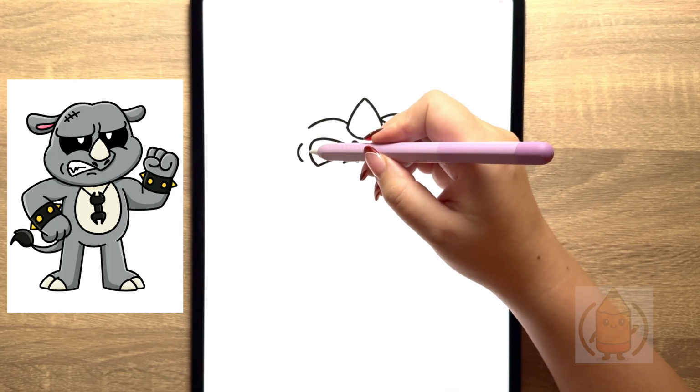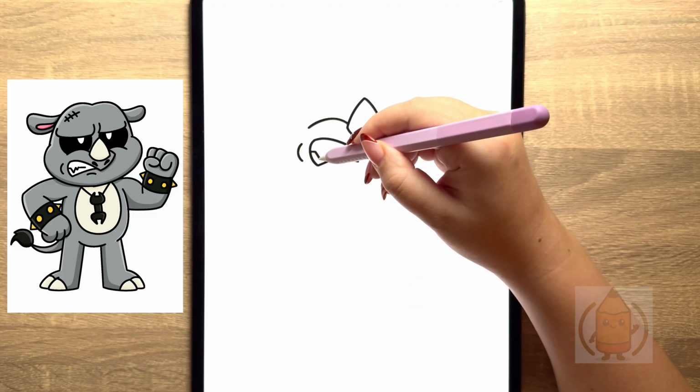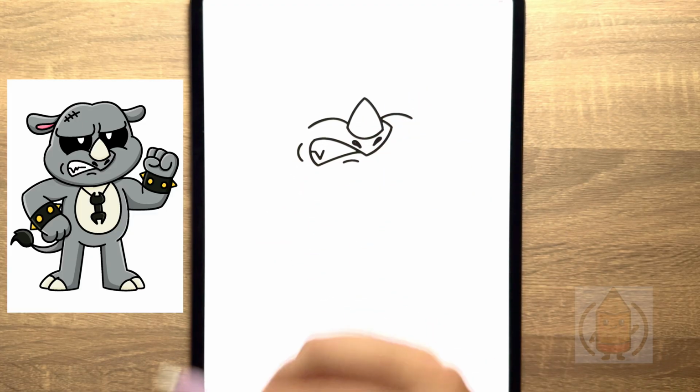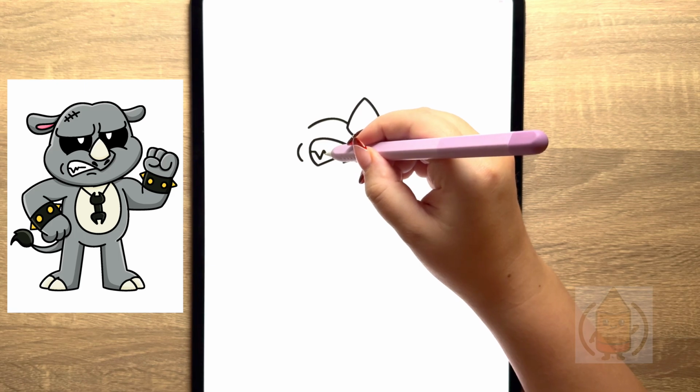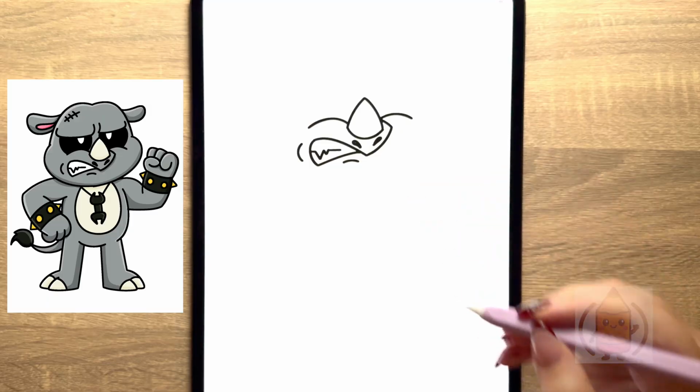Let's draw on the teeth. So we're going to draw in a straight line that comes in, and then we're going to draw in the letter V. We're going to draw in a smaller letter V beside this, and then we're just going to again bring this line through.